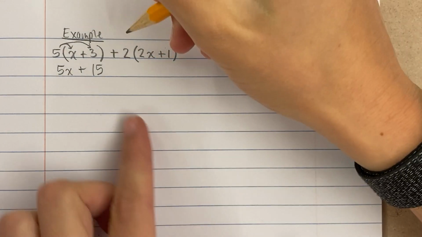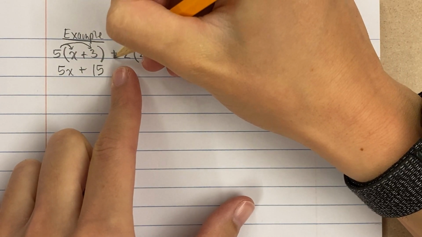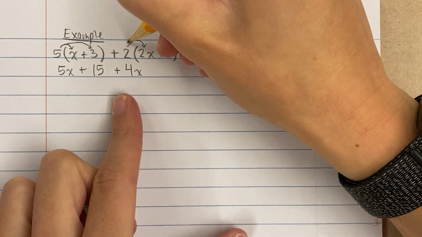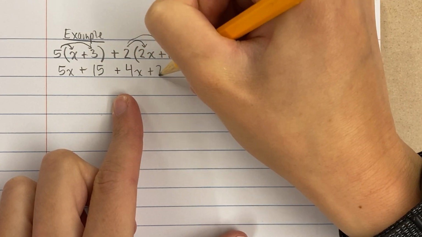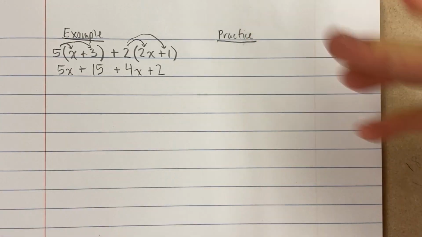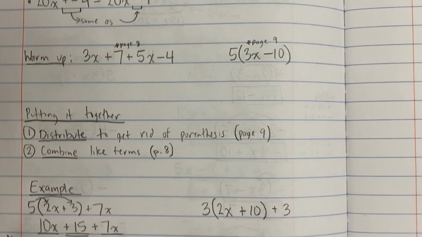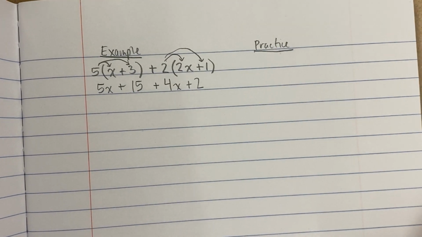I'm now going to do the same thing over here. Okay, this is positive 2. 2 times 2 is 4x, and 2 times 1 is 2. Okay, so remember my steps, I'm still following my steps. I just distributed to get rid of the parentheses. So now I have no parentheses in my problem, but I still do need to combine like terms.